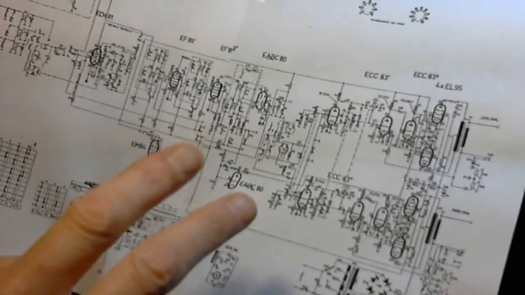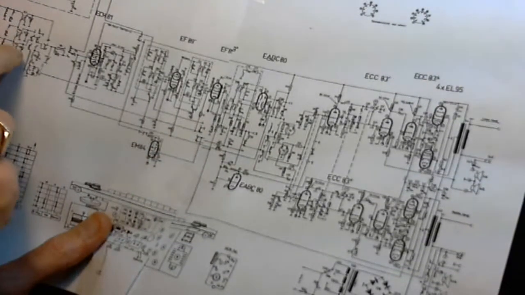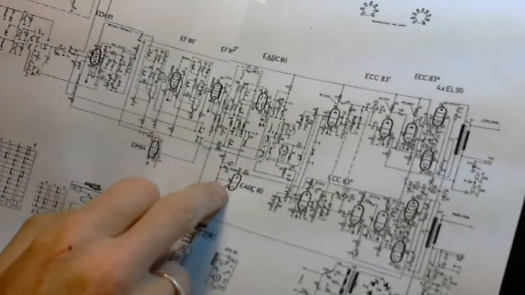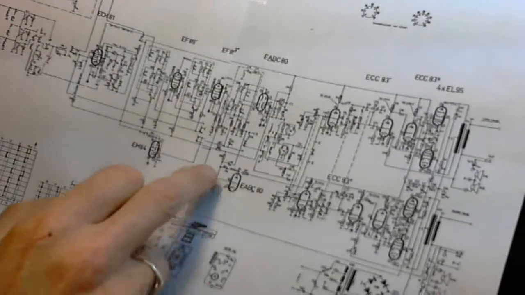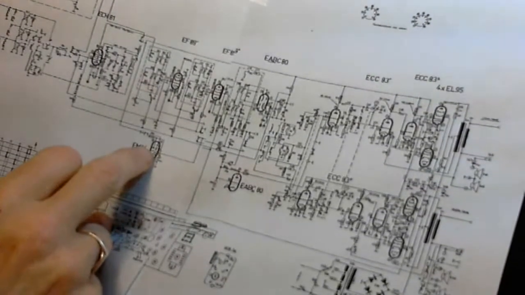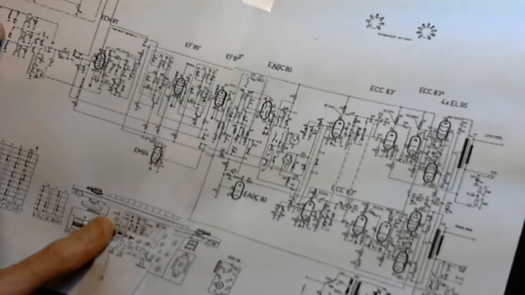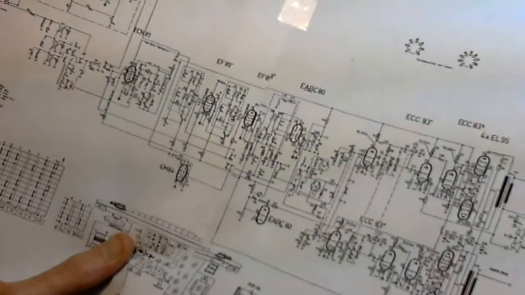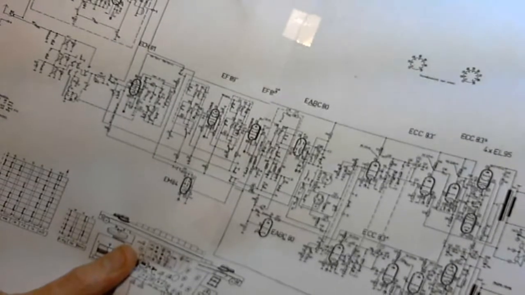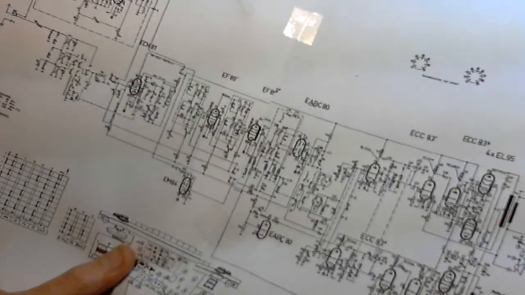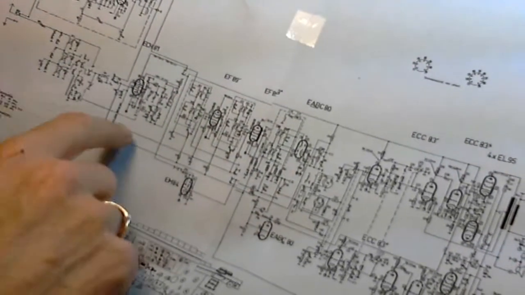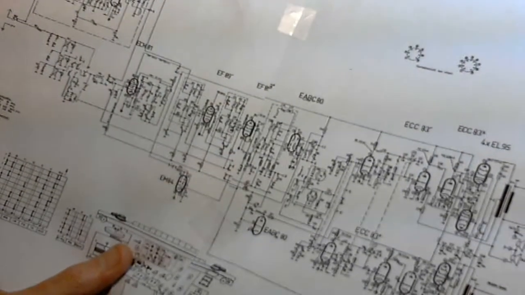But on AM, no such luck. The signal is not sufficient to operate this tube. The AVC voltage is not happening, and the reason for that, I'm going to guess, is not a defect here, but a weakness back here where we found the wire that's off. Or maybe there's more shenanigans going on up here, I don't know.